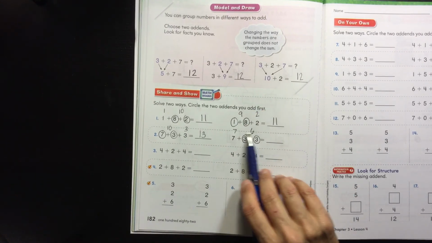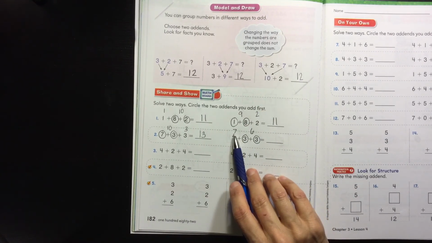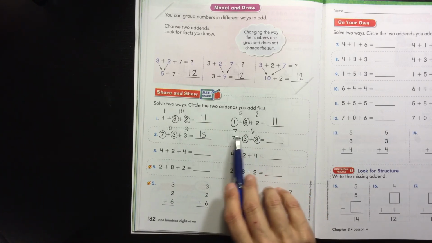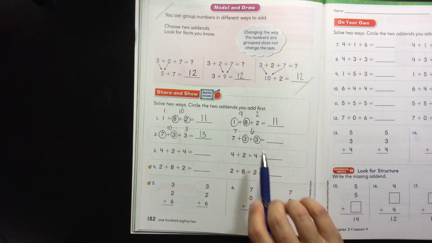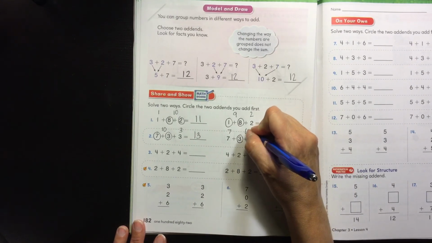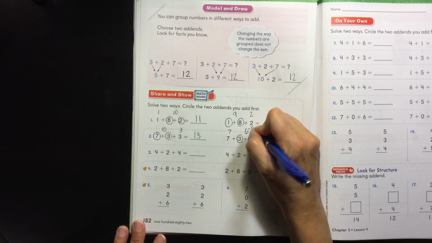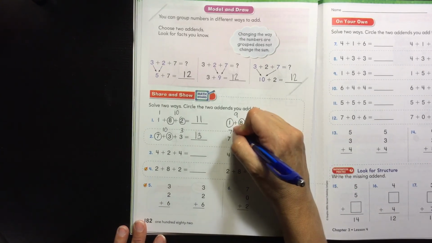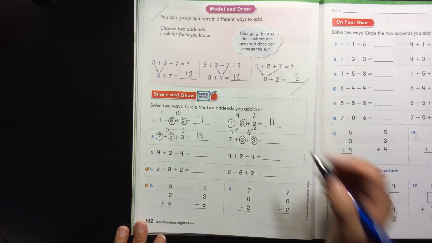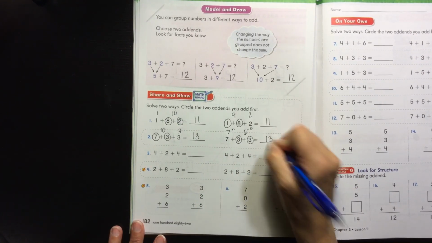And when I look at 7 plus 6, I immediately notice that that is a near doubles because when you count, those come next to each other. So if I were to double my 6, I know that if I double it, that equals 12. And I know that 7 is 1 more than the 6. So 12 plus 1 more equals 13.